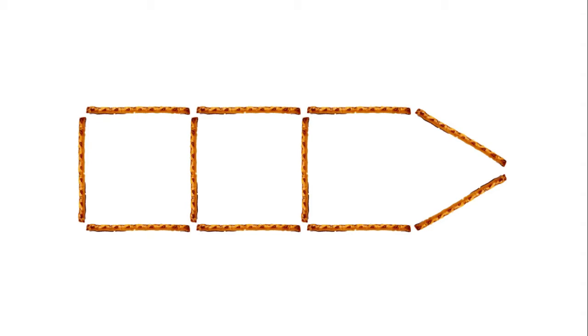It would look something like this. 1, 2, 3, 4, 5, 6, 7, 8, 9. Oh, 9. There we go. That way I didn't overcount. So in this case, the perimeter of this shape is 9 pretzel sticks.